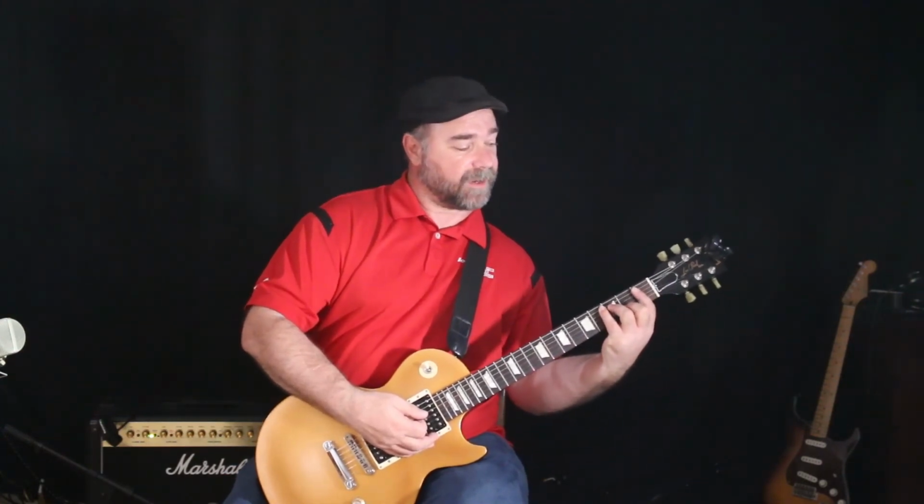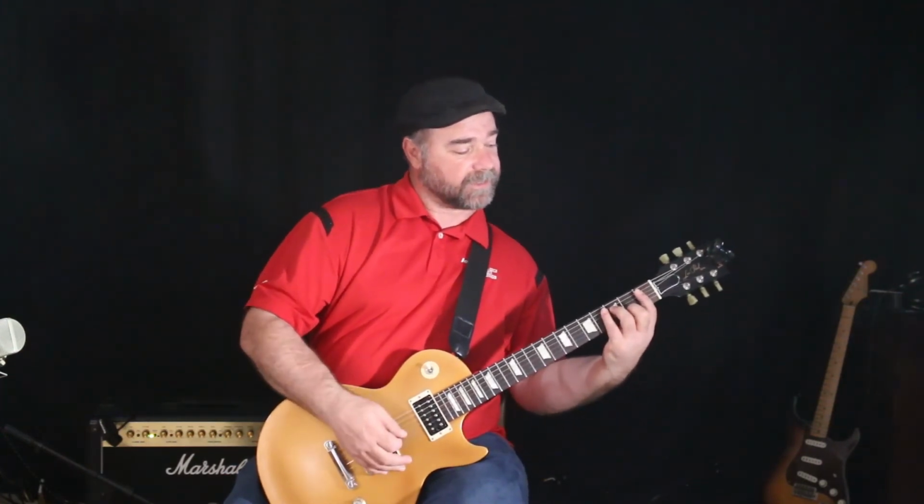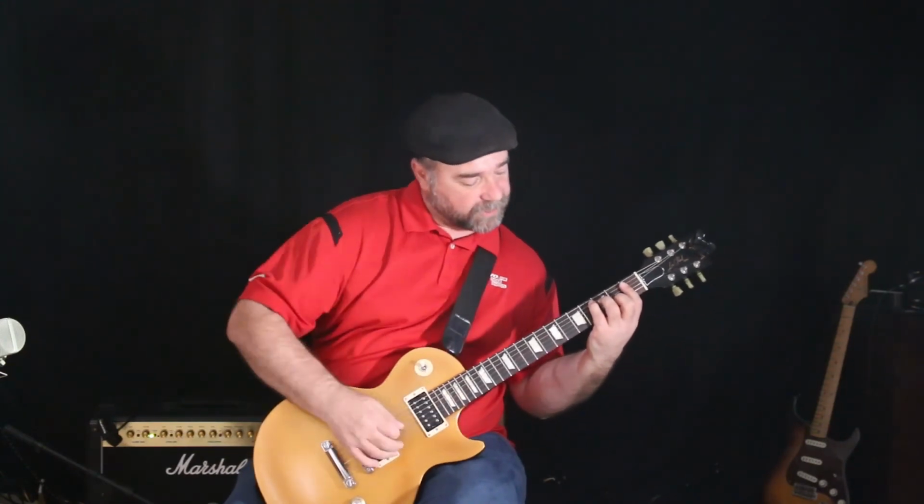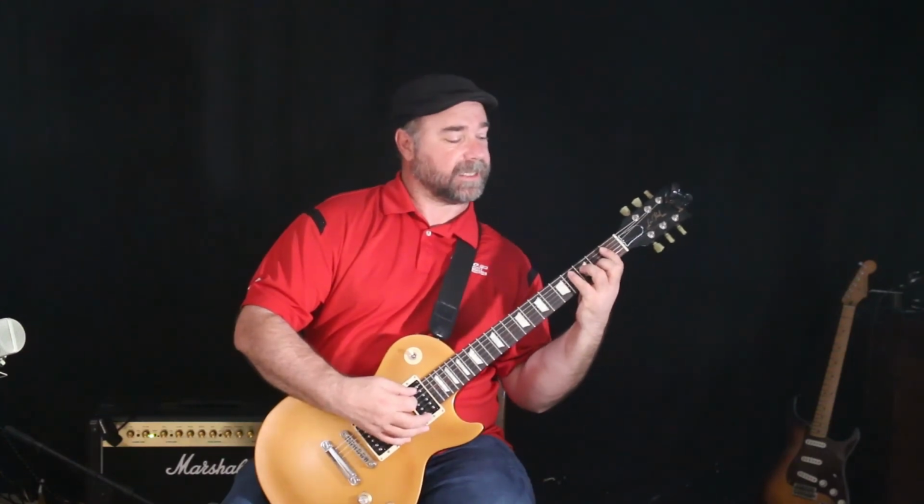So move that up 1 fret and then take this pointer finger and bar it across those open strings down there. The 1st string and the 3rd string are both open. So if you bar it across those two, you create this C sharp chord.